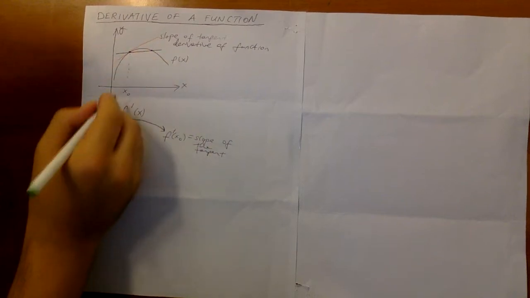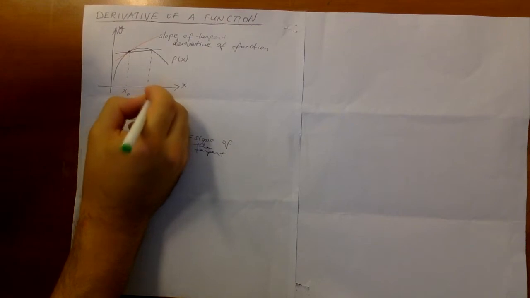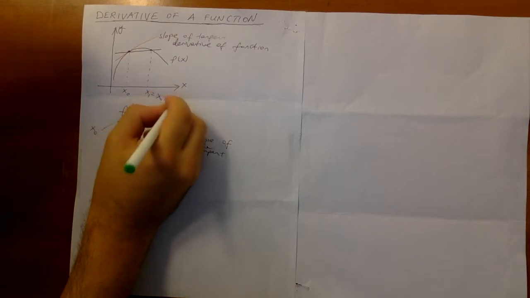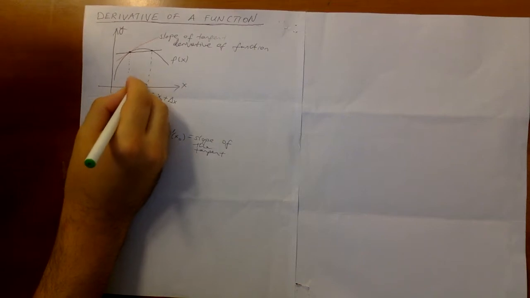Let's assume this line intersects the function at x0 and x1, and let's assume that x1, the second point, is delta x apart from x0. So this is x0 plus delta x, which means that this distance is delta x.